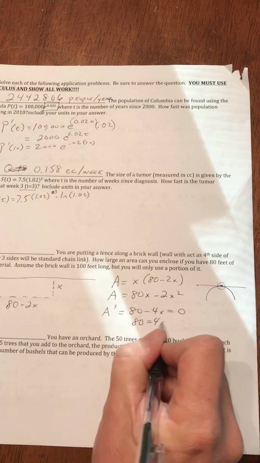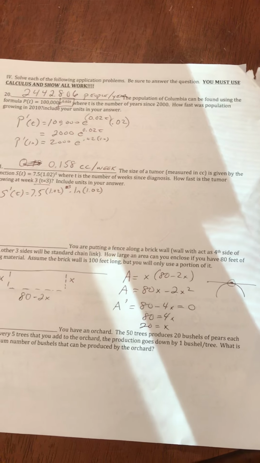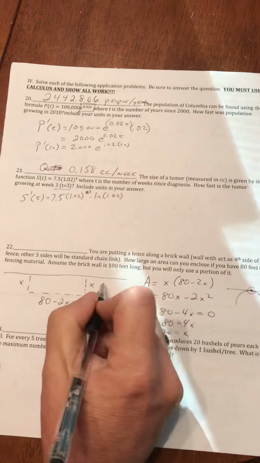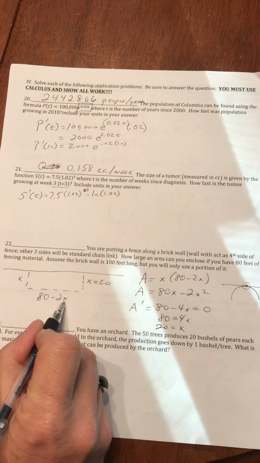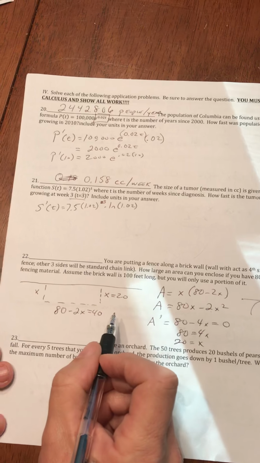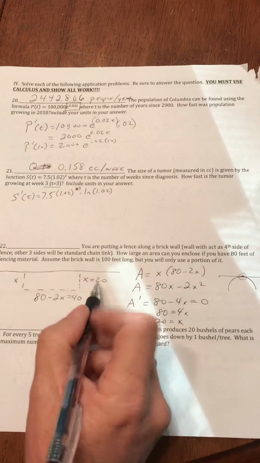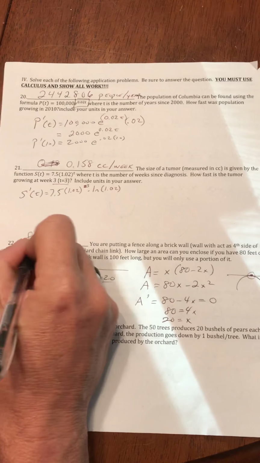Solve for x, and I now know the ideal width. The ideal width is 20 feet. 80 minus 2 times this 20 would be 40. And I asked for the area, so the most area I could have would be width times length, or 800 square feet.